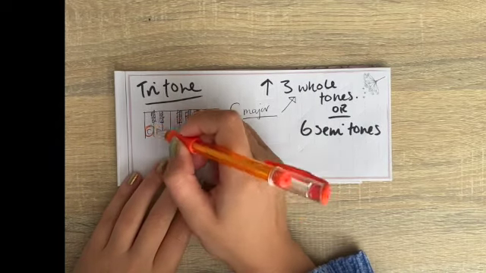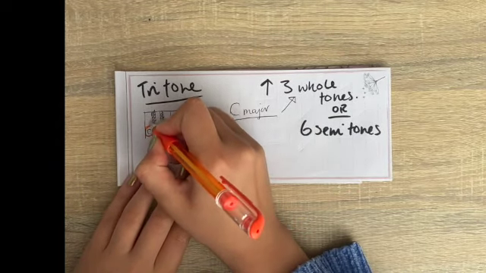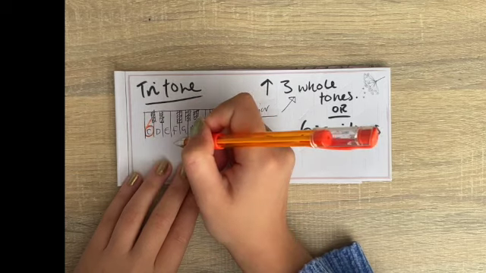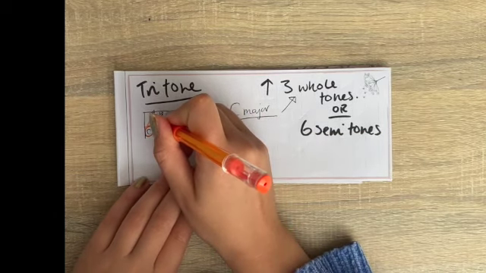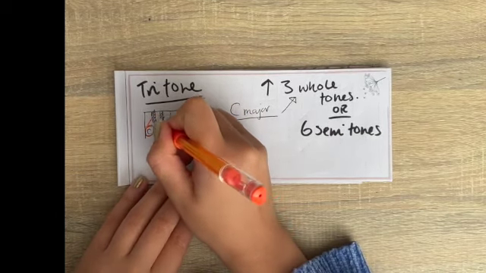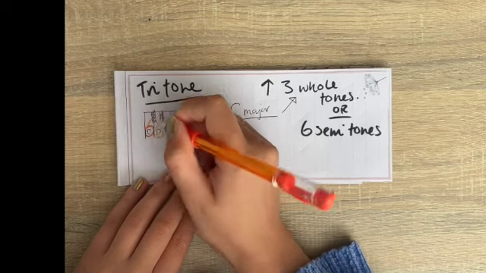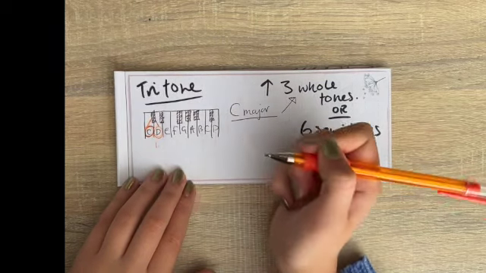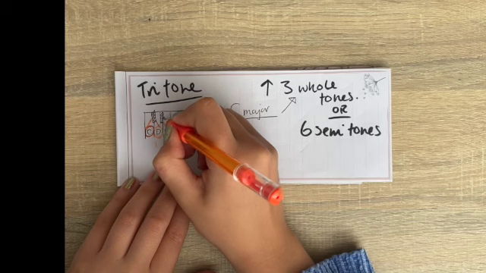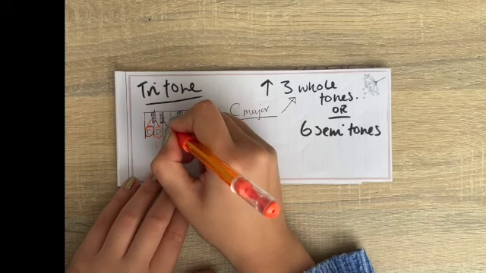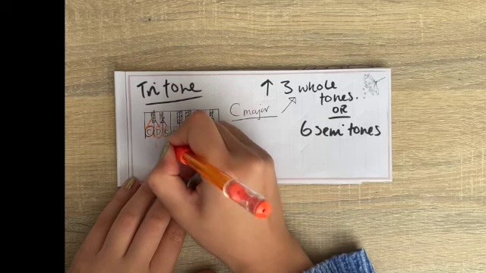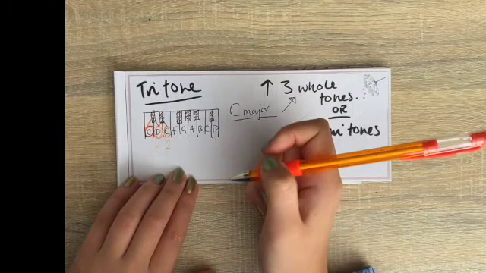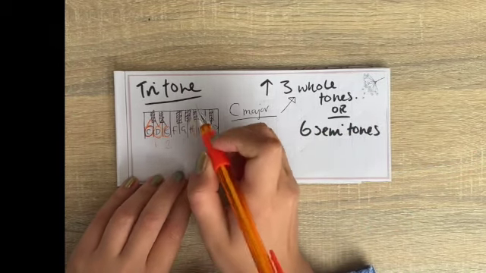So a semitone would take us to the C sharp or the D flat. So a whole tone would take us to D here. So that's 1. Same again, 1 semitone, 2 semitones makes a whole, and that gives us 2 tones. Now this is where it gets a little bit different.